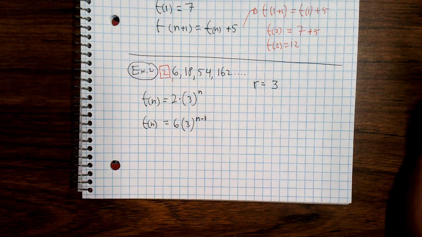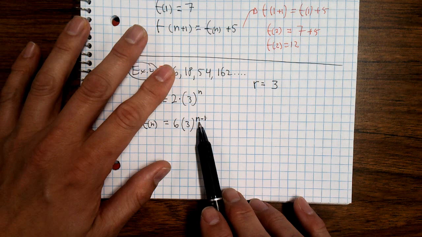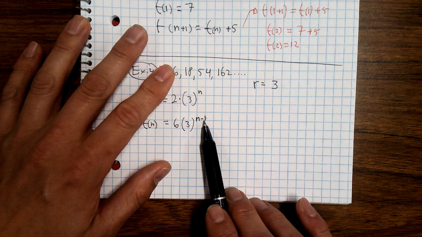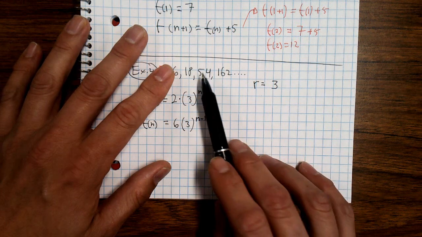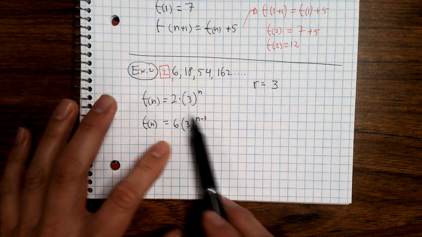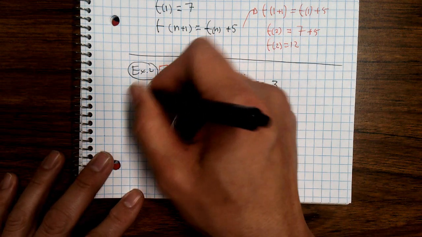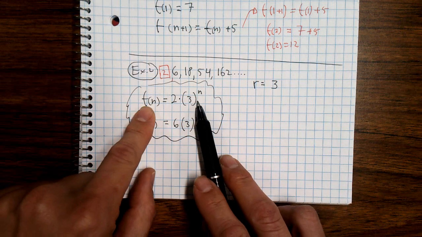And we could check our answer real fast. Let's just do the third term. So 3 to the 3 minus 1, which is 2. 3 to the second power is 9. 9 times 6 is 54. So it still works, except that this one here doesn't have the 0th term. So this is going to be your explicit equation. This is the annotation. This is the regular explicit equation.